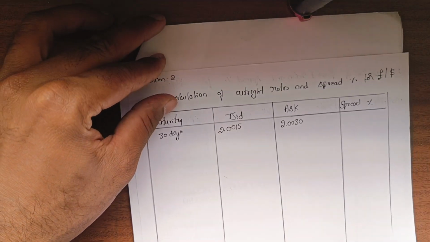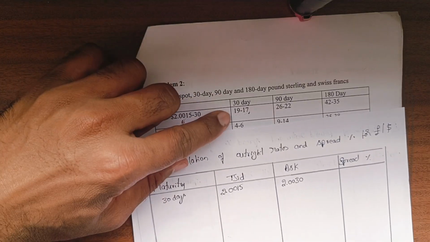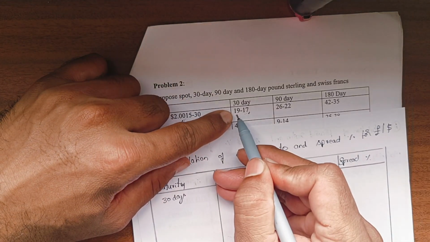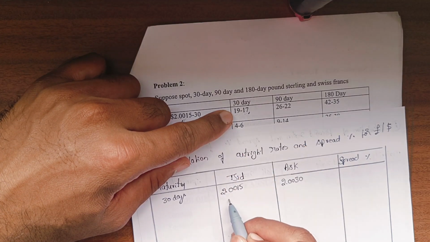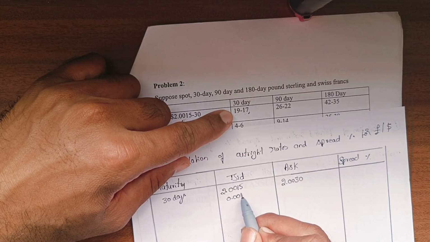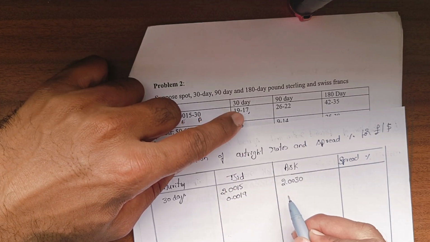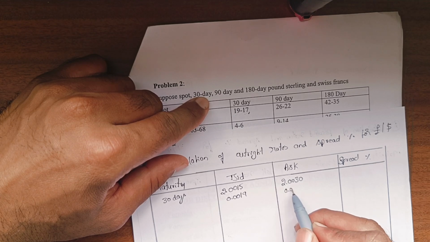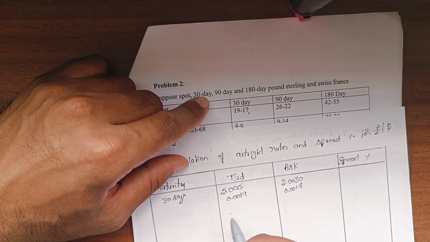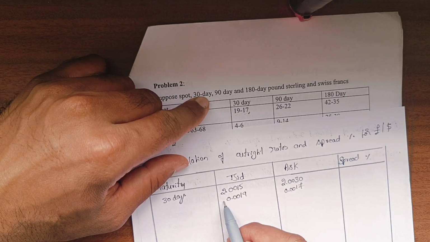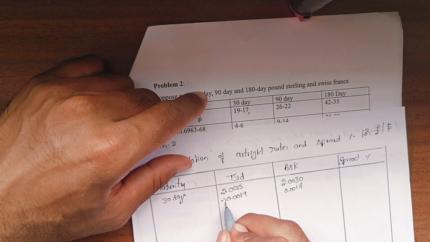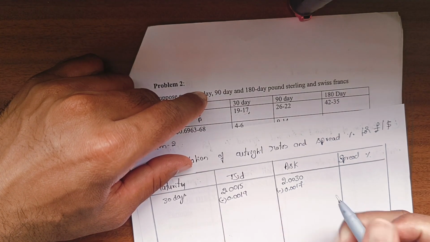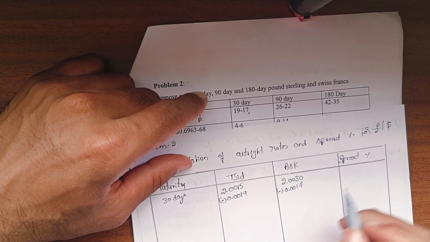So we need to write the swap points: the first one is related to bid, second one is related to ask. This 19 can be written as 0.0019. 17 is related to ask, 0.0017. What we need to do, as per the rules, LHS is greater. If LHS is greater, we need to deduct it. If RHS is greater, then add it. Simple. Done.